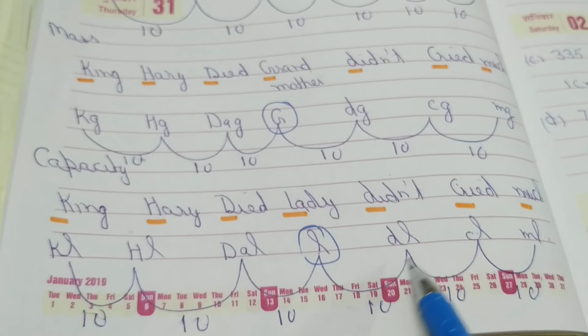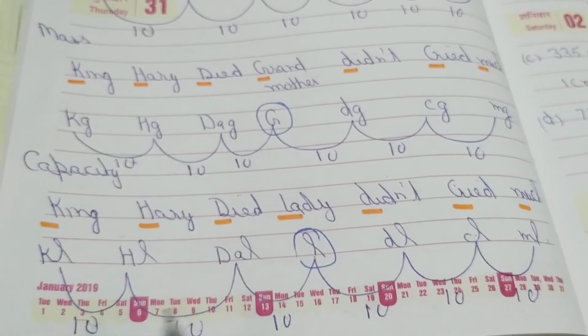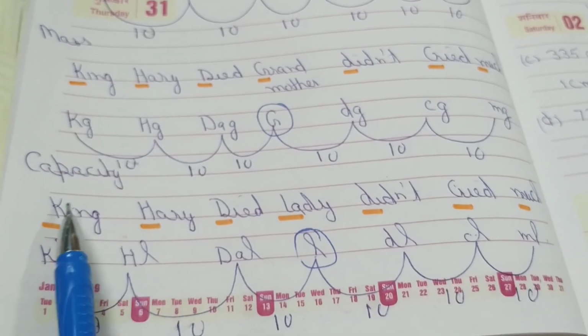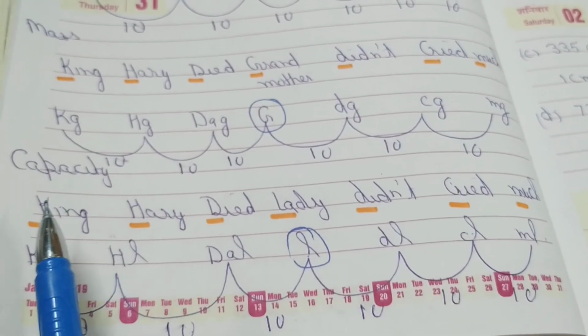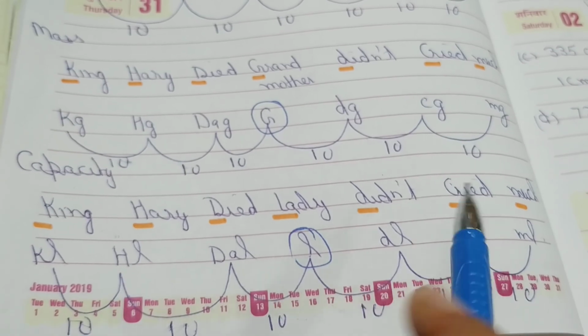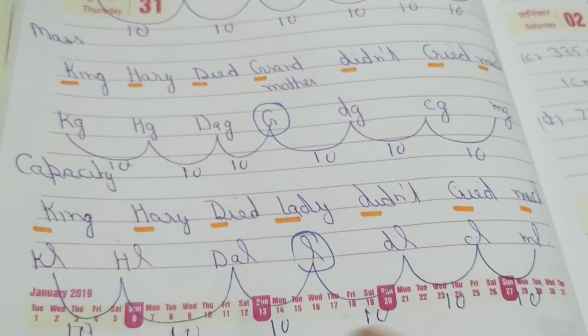These are also related to each other by multiples of 10. This is the greatest unit and this is the smallest unit. When we move from bigger to smaller, we multiply. If we are moving from smaller to bigger, then we divide.